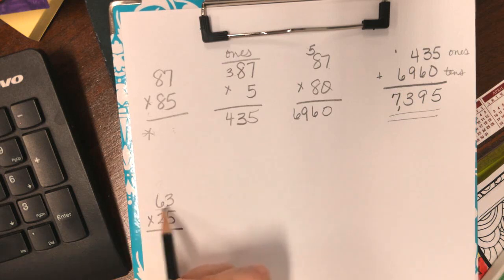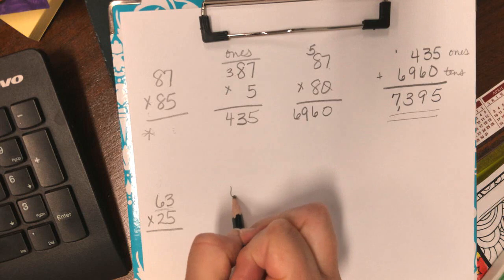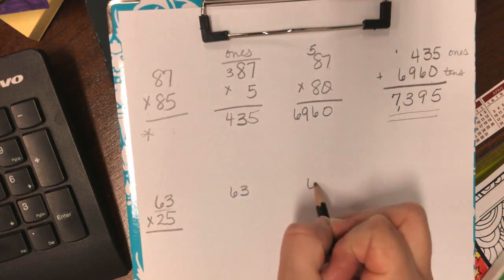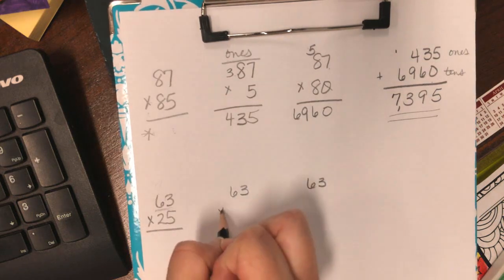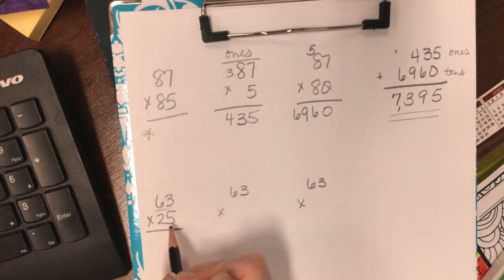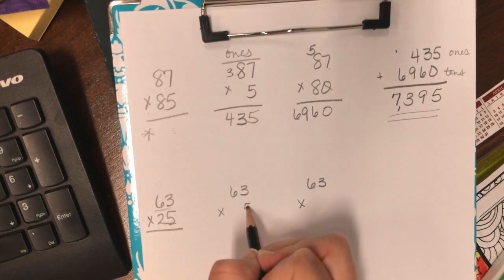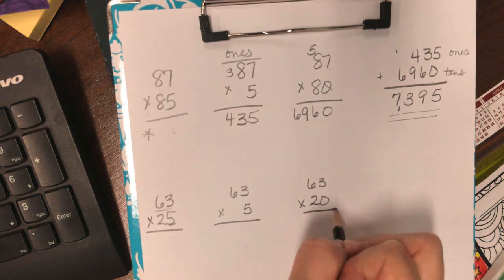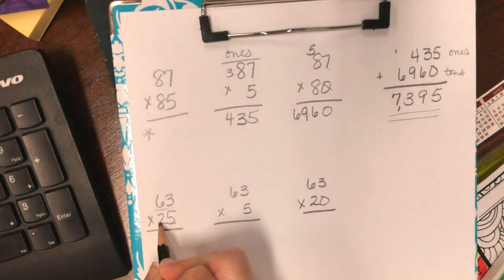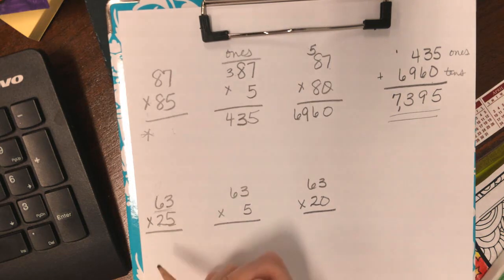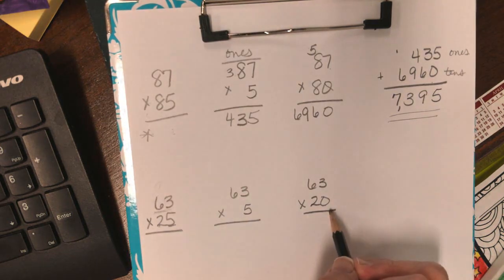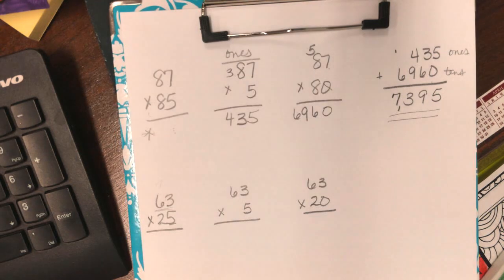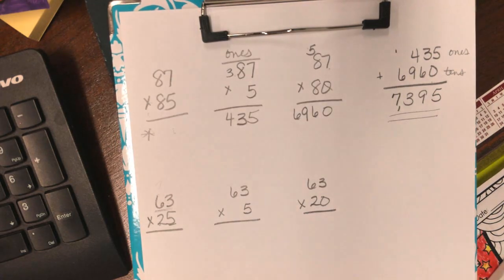So we always take the top number. So let's do 63 and 63 times. Then we times it by the ones. And we times it by the tens. That's not a 2, is it? That's a what? That's not a 2, it's a 20. That's why we put that over here. So just start copying it down, Berkeley, and I'll explain it to you in just a second.